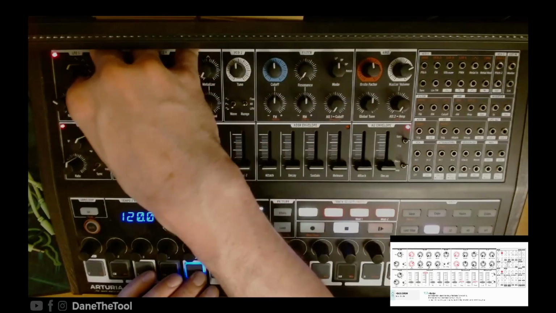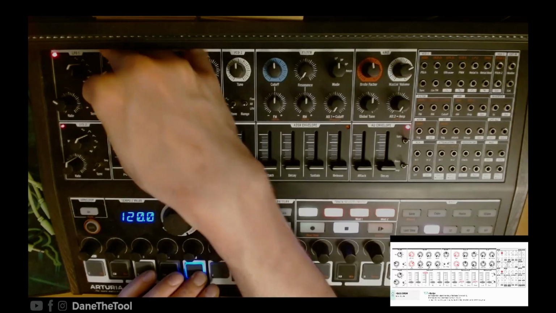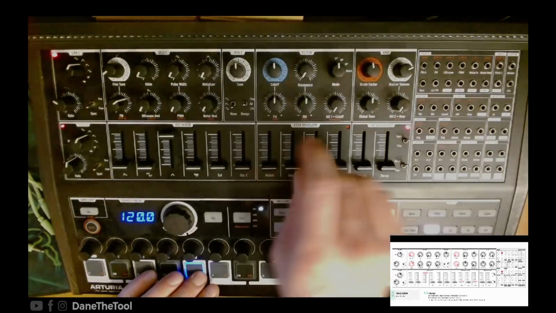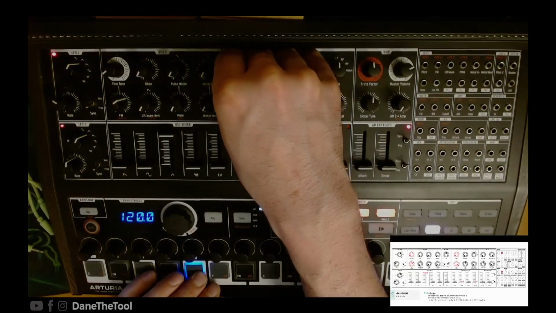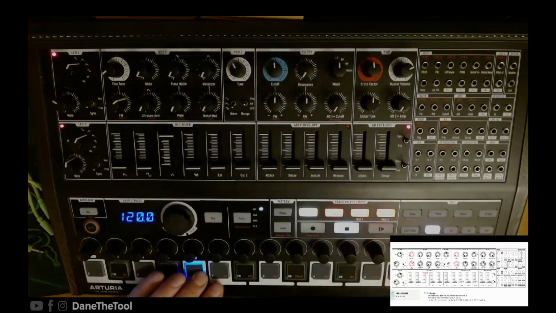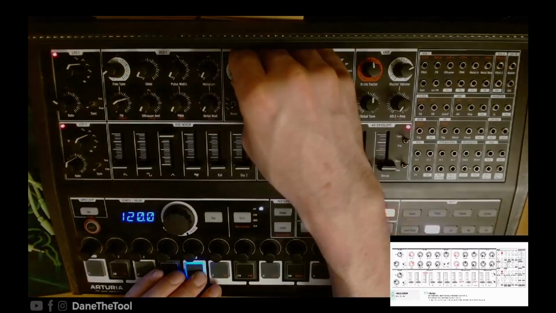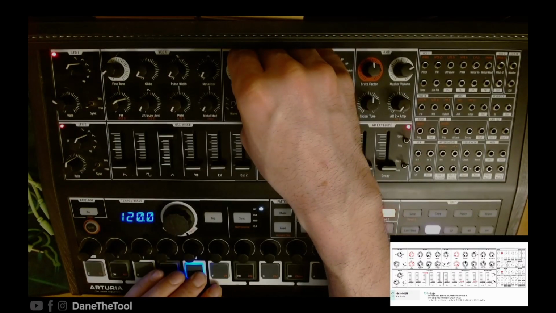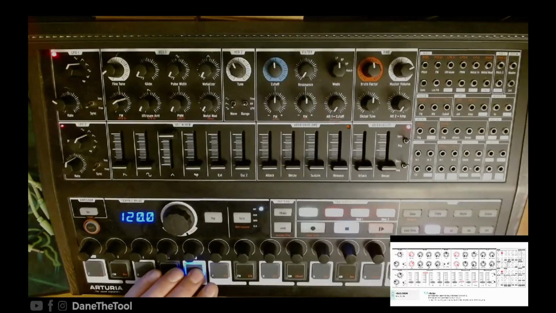Now we're going to use a little bit of FM from VCO2. Getting kind of crazy there, right? I like to tune the FM just a little bit, so that there's a little bit of reediness going on there.